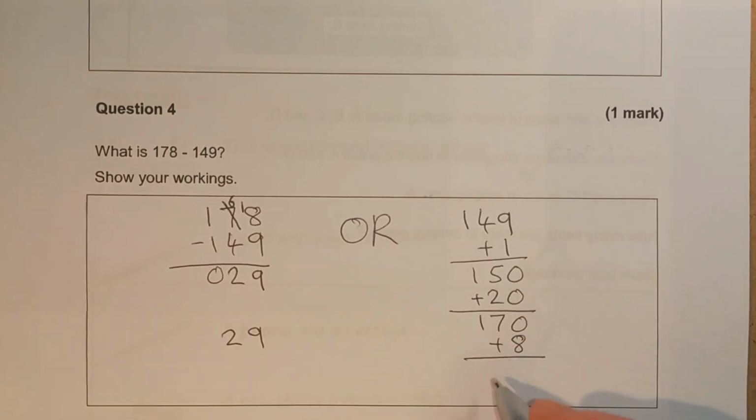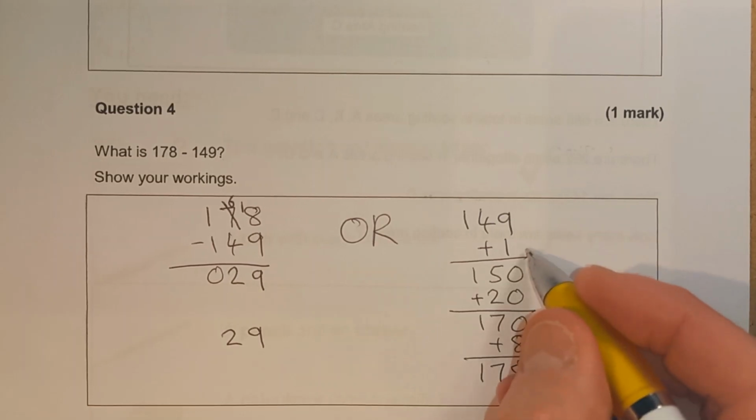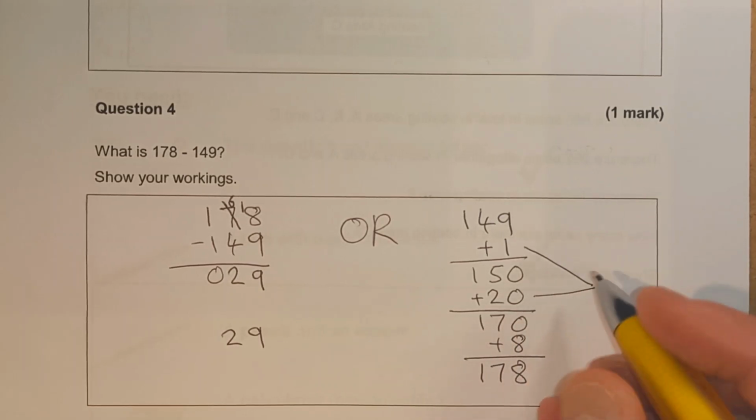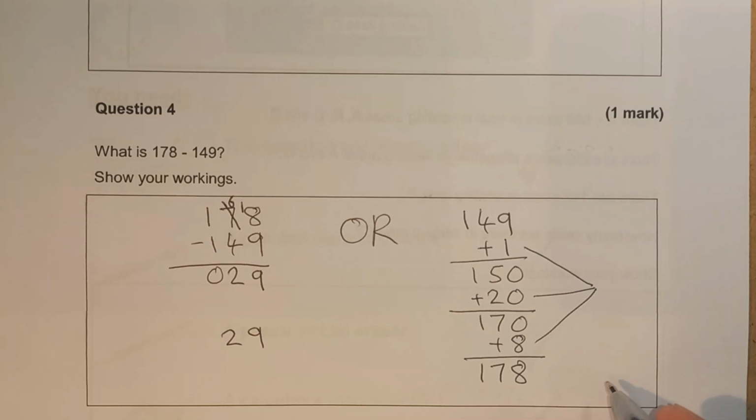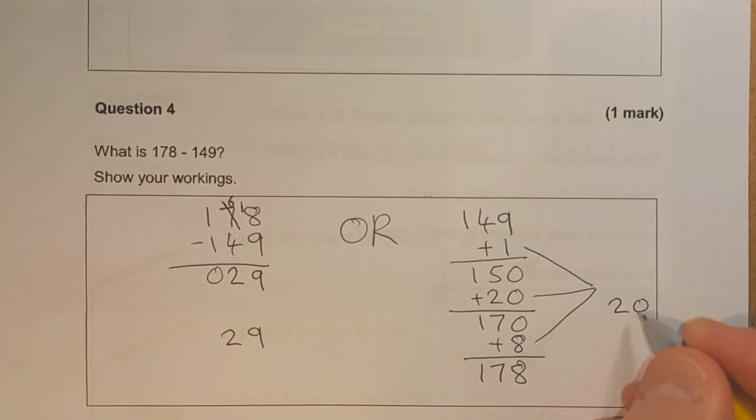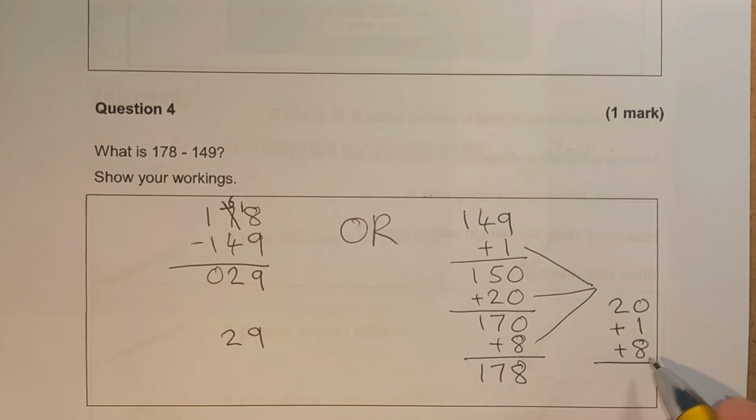And what we've done here, to get up to 178, we've essentially added the 1, the 20, and the 8. So if we think we've got 20 plus 1 plus 8, 8 plus 1 is 9, 2 plus nothing is 2. So we get the same answer, just a different way of looking at it.